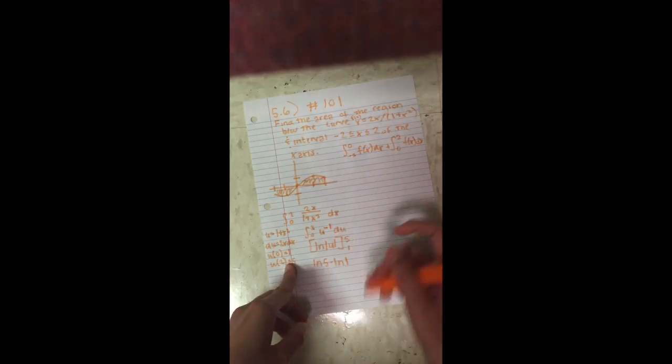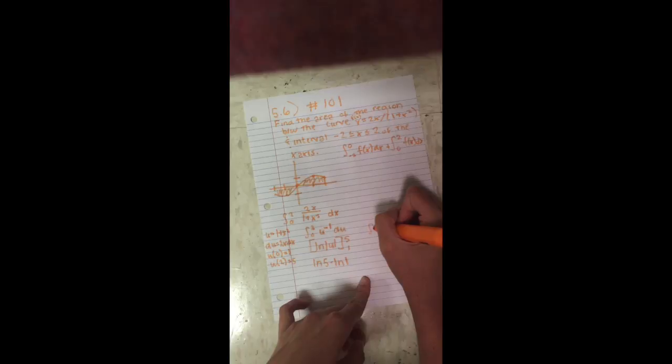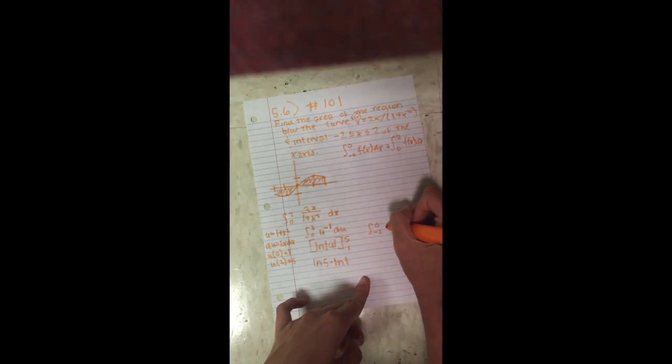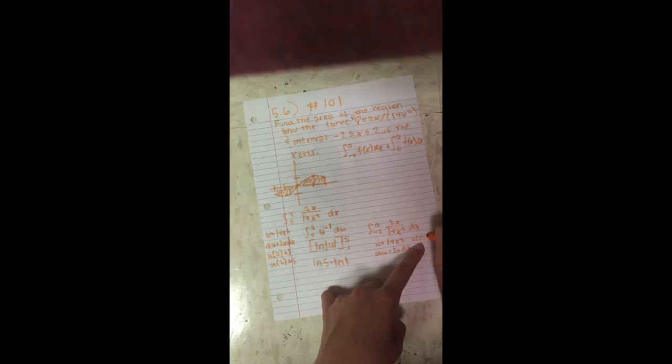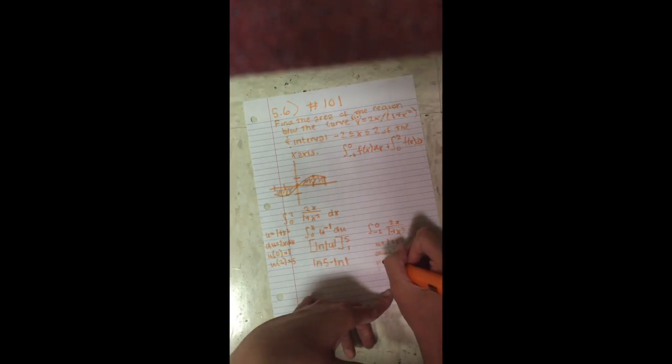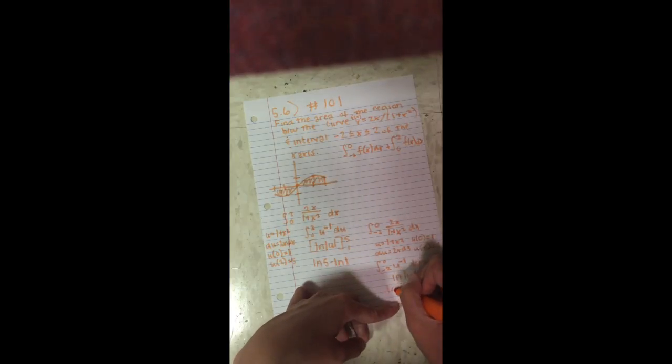Okay, this is just for part of it. Now if we do the same thing for negative 2 to 0, 2x over 1 plus x squared dx, u equals 1 plus x squared, du equals 2x dx, and u of 0 equals 1 still, and u of negative 2 equals 5 still. And we get the integral from 0 to negative 2 of u^-1 du, and again end with ln u from 5 to 1, and ln 5 minus ln 1.